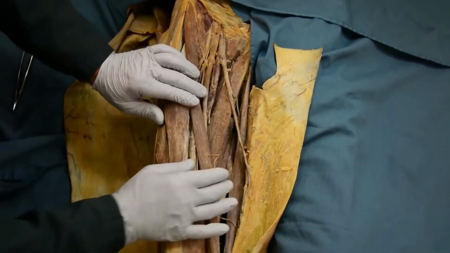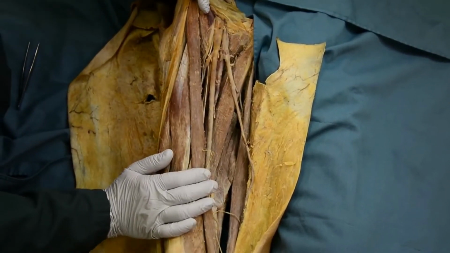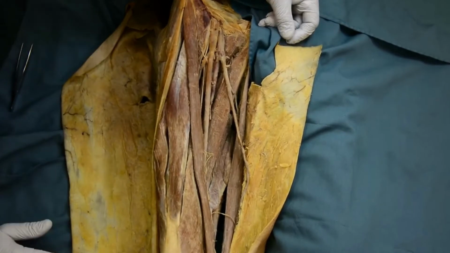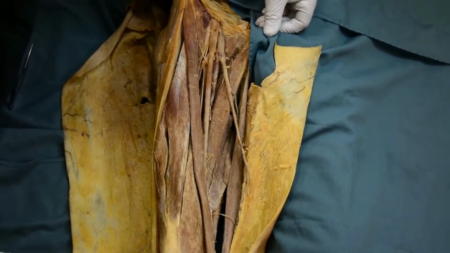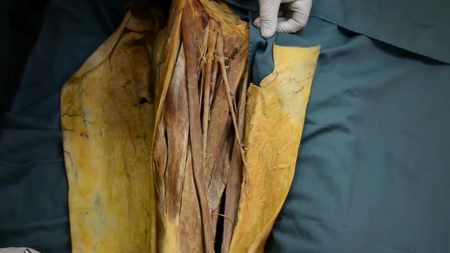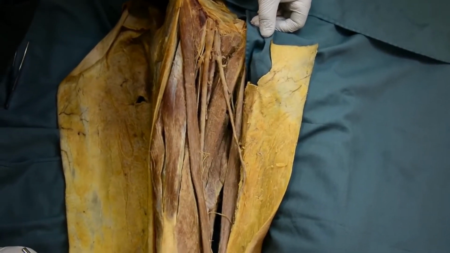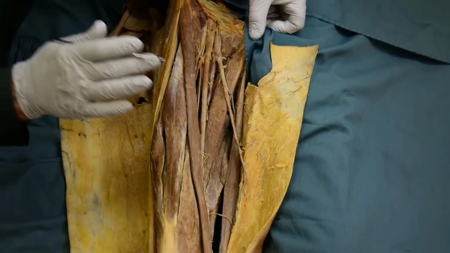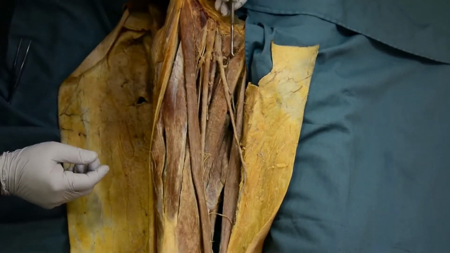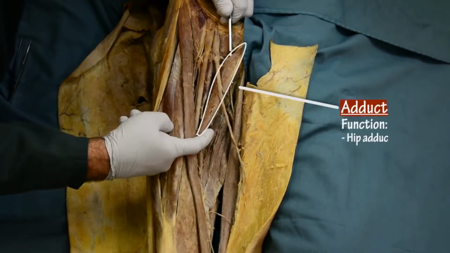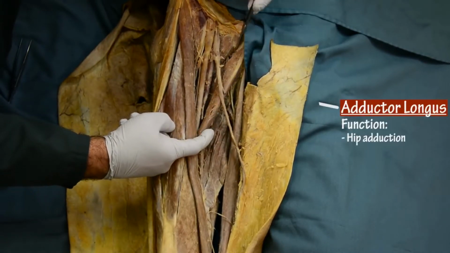Okay. Now we go to the medial compartment. The medial compartment of the thigh, also known as the adductor compartment, as its name implies, is in charge of the adduction of the thigh. The muscles are arranged in different layers. On the superficial layer, we have adductor longus, this muscle, and pectineus.